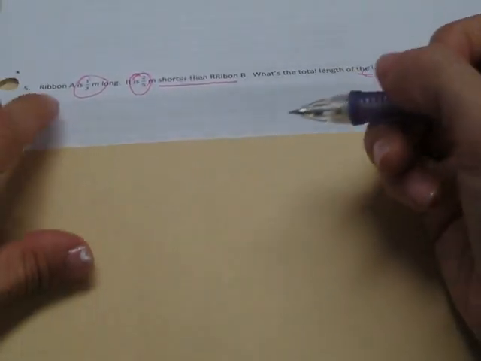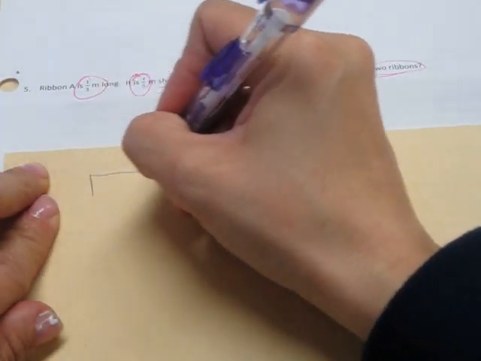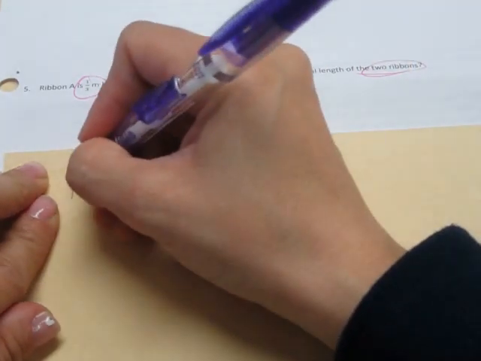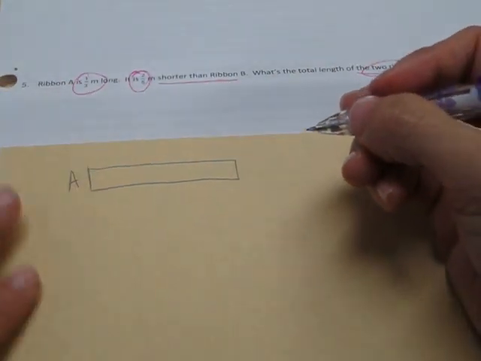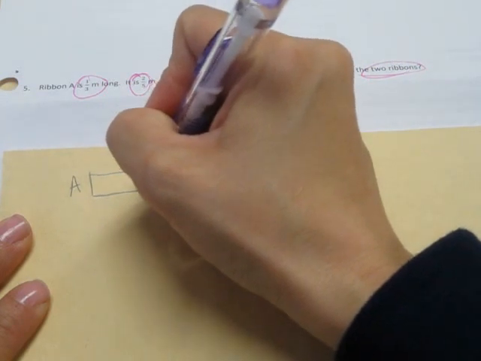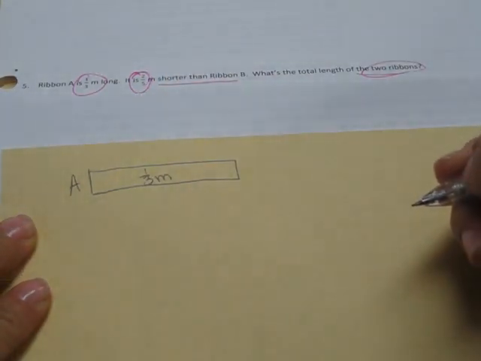I have no idea what to do yet. Okay, I'm just going to be honest with you. I do the same thing that you guys do. As I look at it, I draw my picture and I try to figure it out. Okay, and I look at it to see if it makes sense. So I know ribbon A. Here's my ribbon A. And I know it says that it's 1/3 meters long.